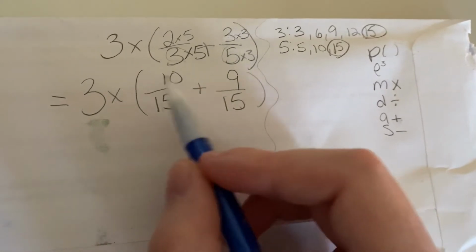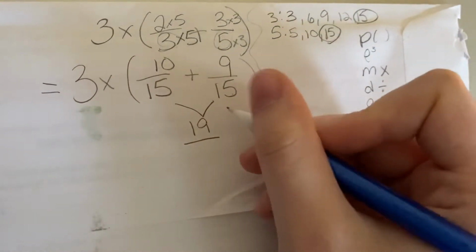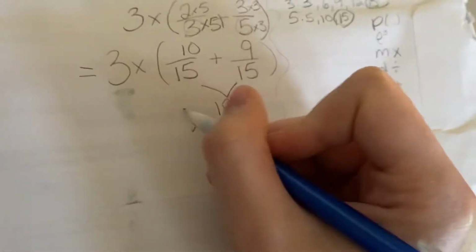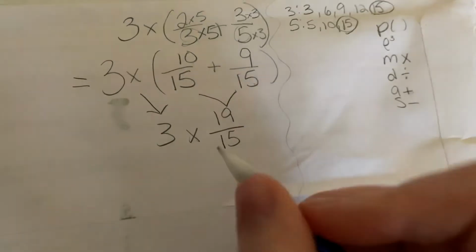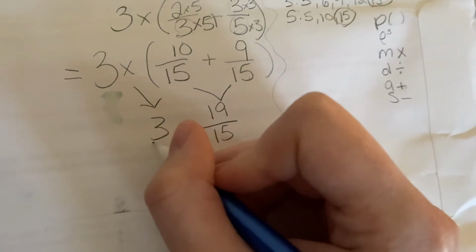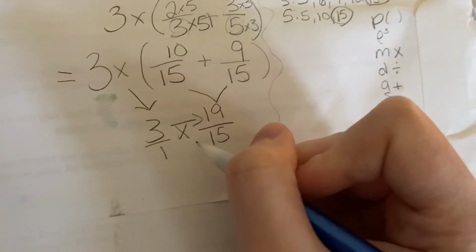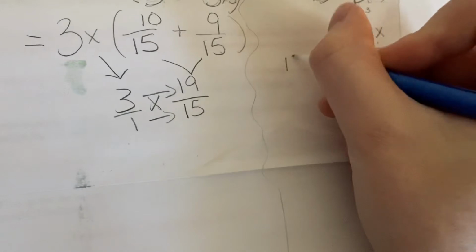We would do 10 plus 9 is 19. Your denominator stays the same. Then we would bring down the times 3. I like to put arrows to show everything that's going on. To solve this, we would make this whole number a fraction by putting it over 1. When we multiply, we just go straight across. So 19 times 3. I always do my scratch work over here somewhere else.